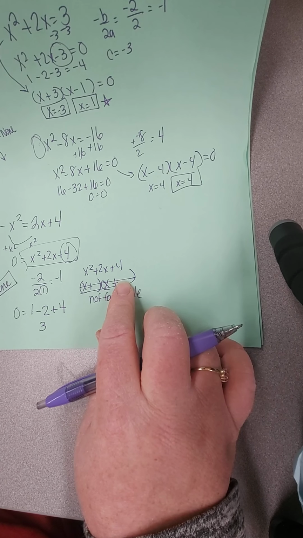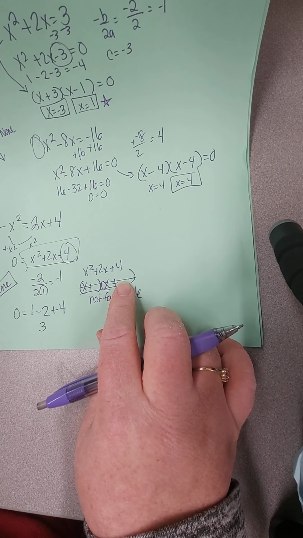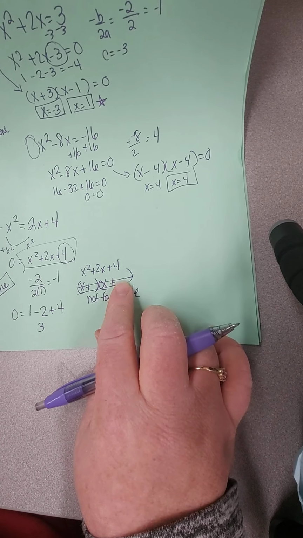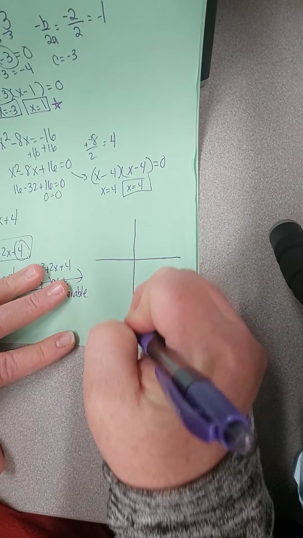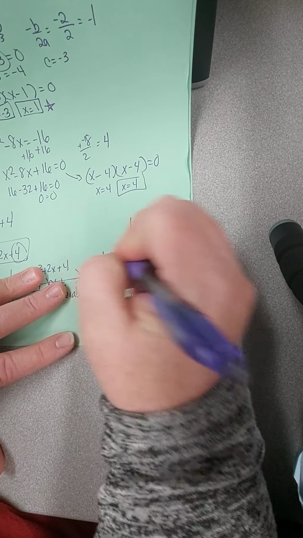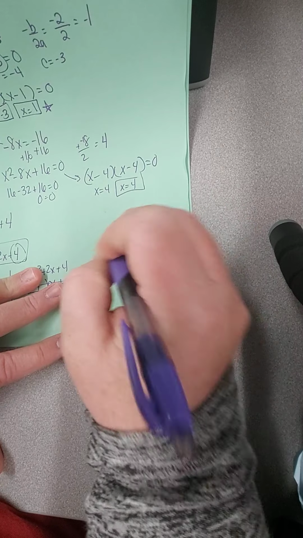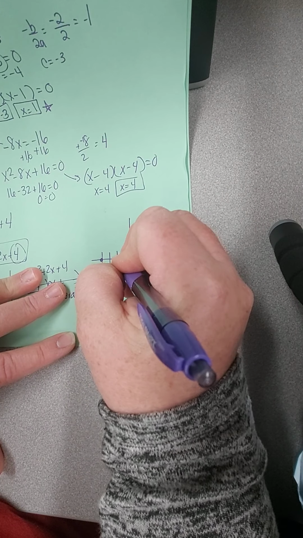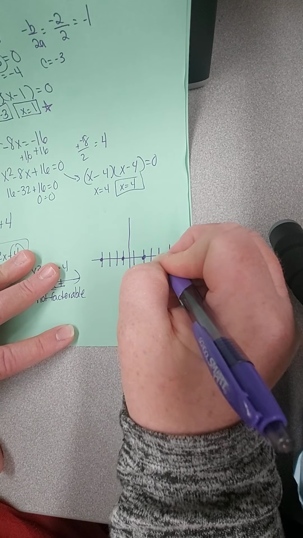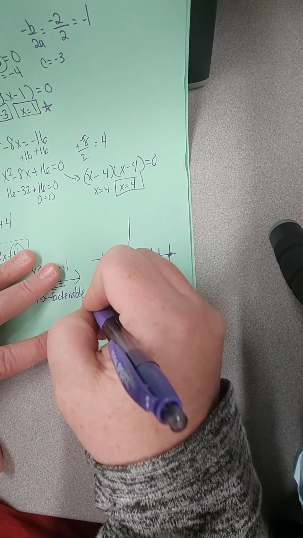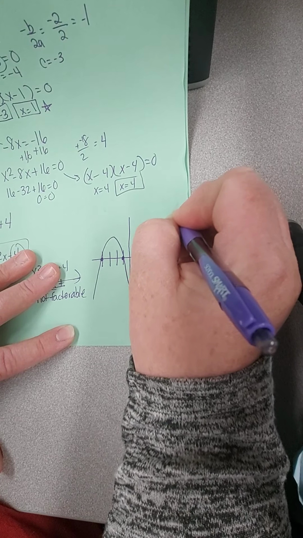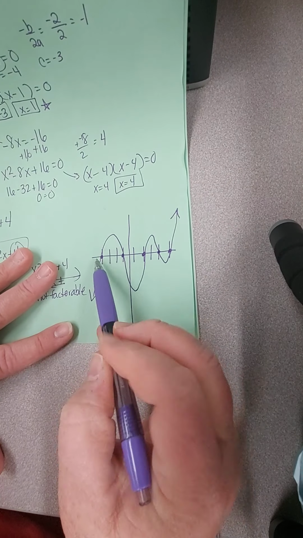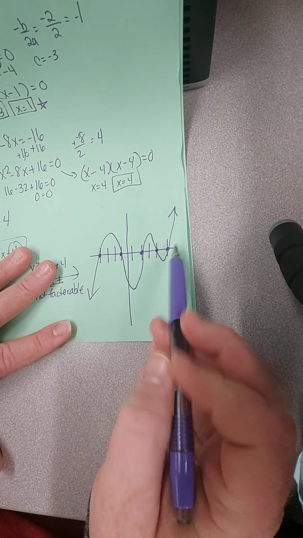They'll just be imaginary, okay? So remember that looking at any sort of function, all you have to look for is where it crosses the x-axis.